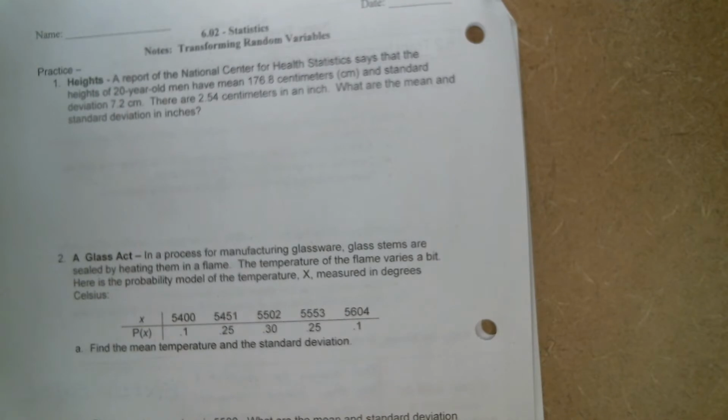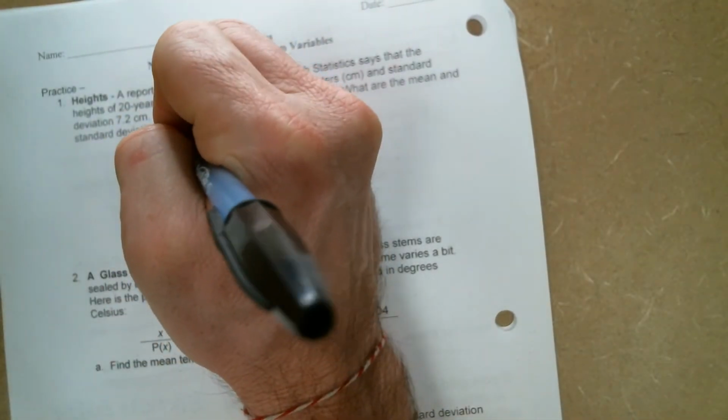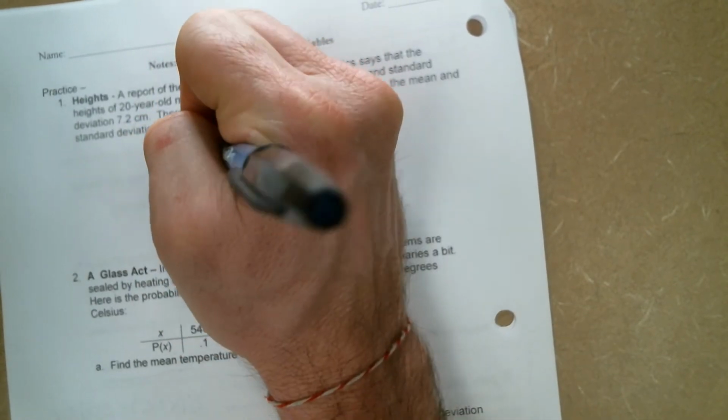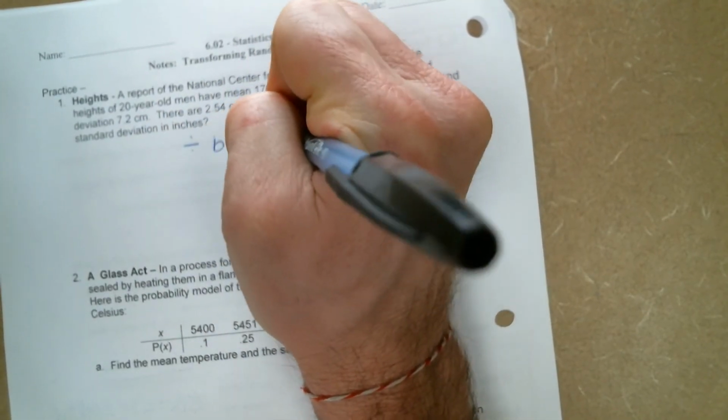All right, heights. The report of the National Center for Health Statistics says that the height of 20-year-old men has a mean of 176.8 centimeters and a standard deviation of 7.2 centimeters. There are 2.5 centimeters in an inch. What are the mean and standard deviation in inches? All right, so effectively, the transformation that we're doing here is dividing by 2.5.